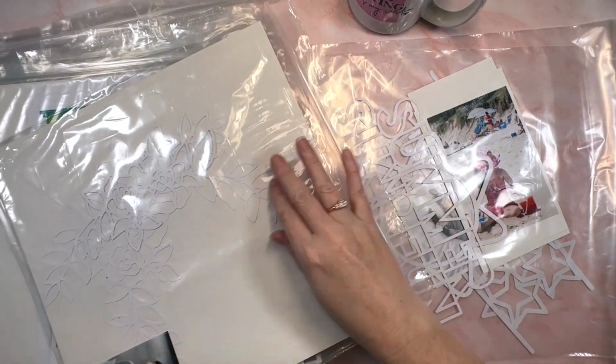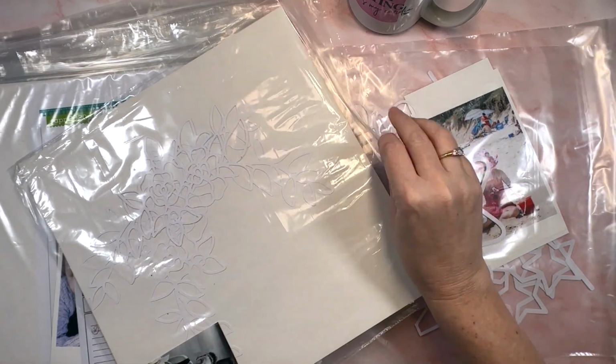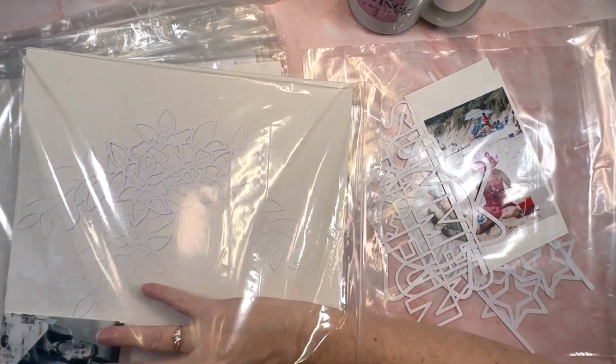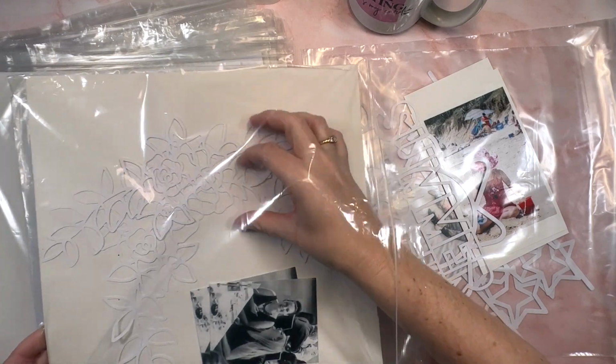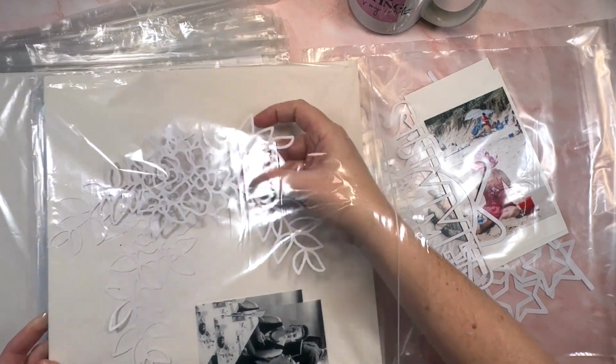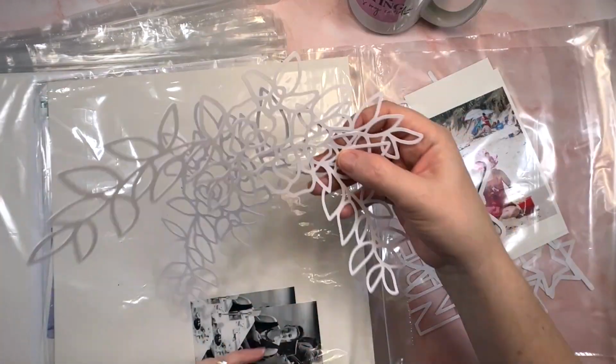And yeah, so this is another one. This one was inspired by these photos, and I thought it would be nice to put them with something more delicate. So I've got these cut files here.